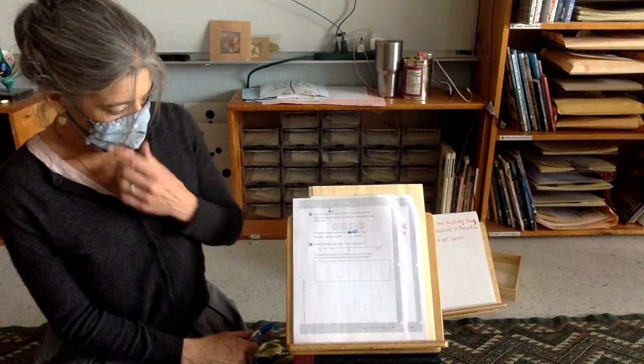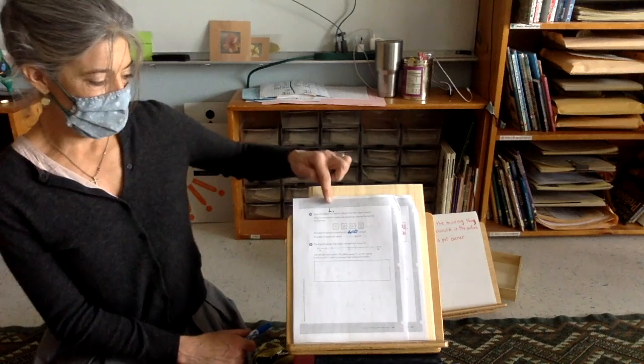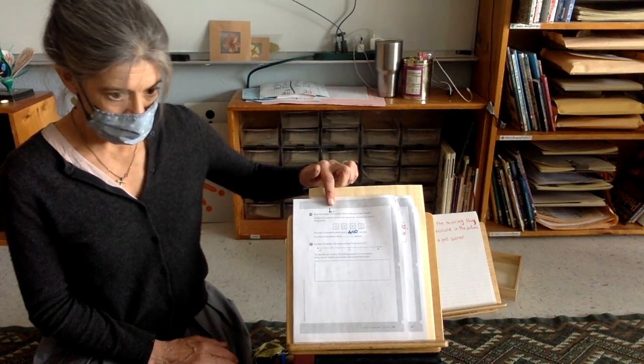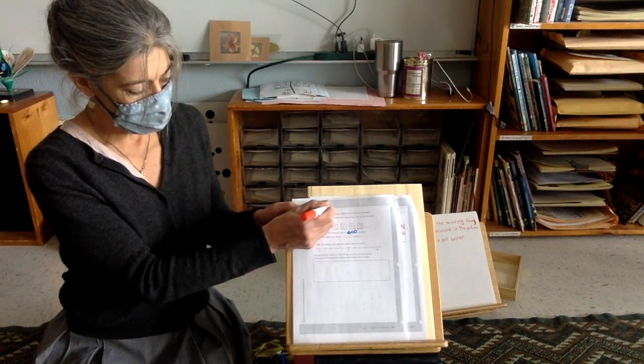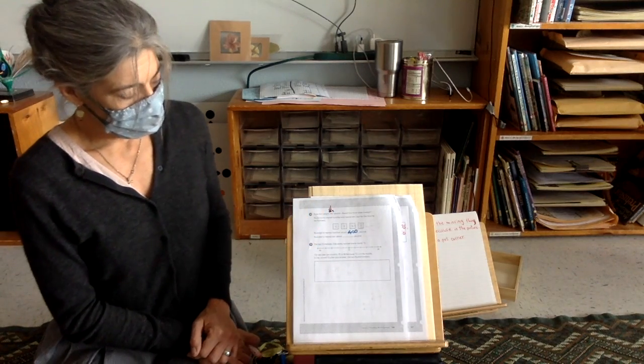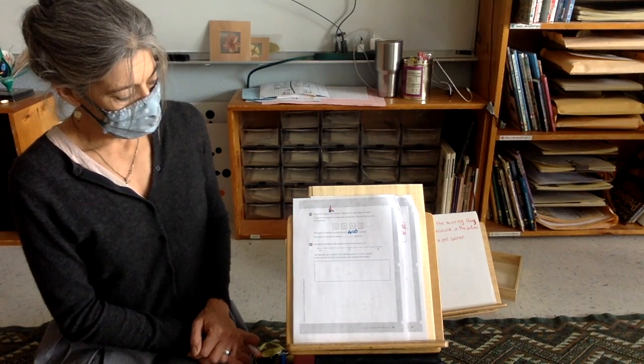Who wants to try rounding that same amount to the nearest 10? Not Silas. He just did the nearest 100. Reuben. Put a dot on the 4 and an arrow on the 4, the tens.